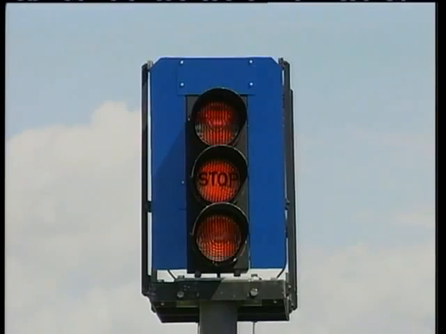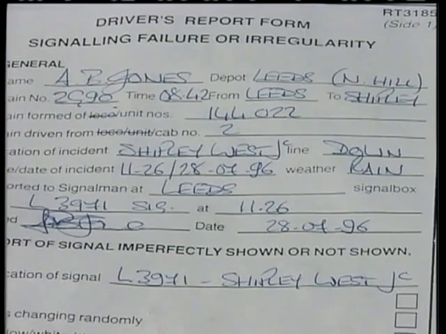SPAD indicators are part of the signalling system. Any defect, malfunction or incorrect aspect displayed to you must be reported on the driver's report form RT3185.